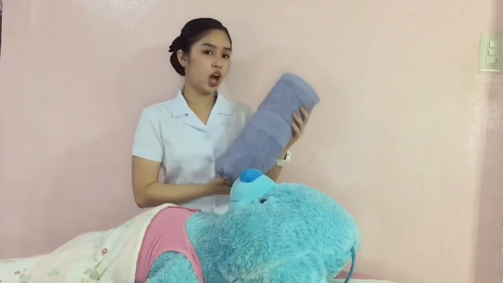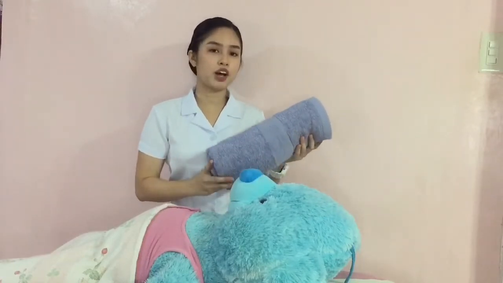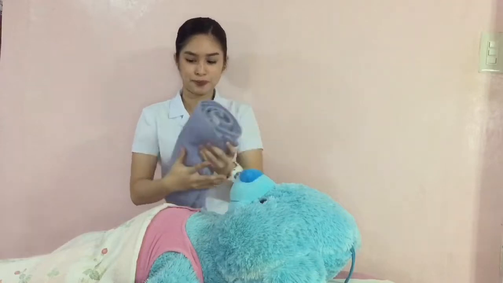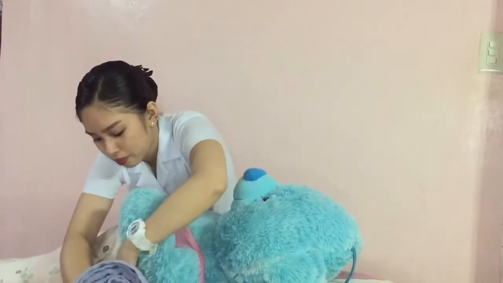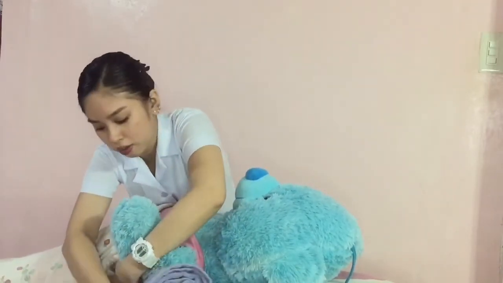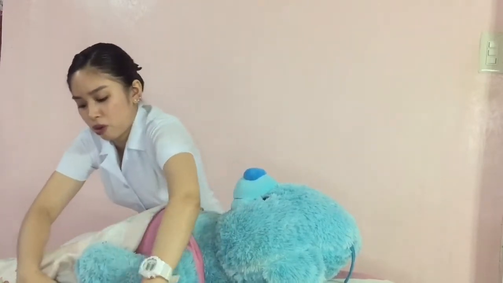So now this rolled towel, let's position this on the other side of her back so that we have easy access to her abdomen. So ibutang na ko ni ma'am ha. Lift na itong kamay ato ang likod.